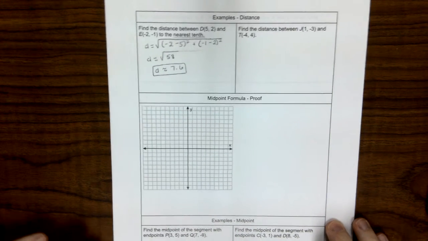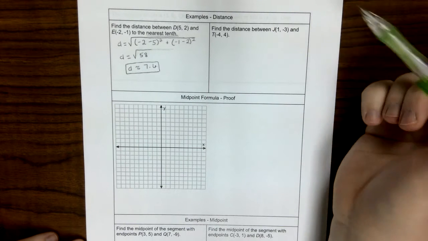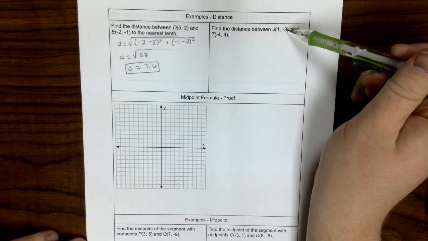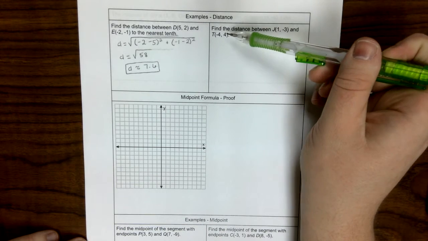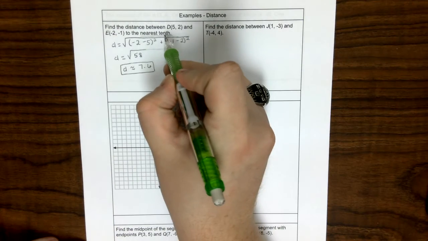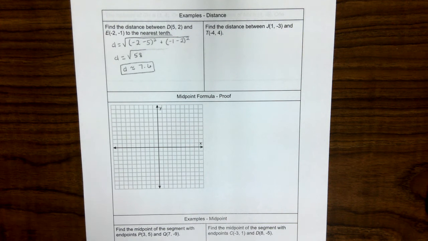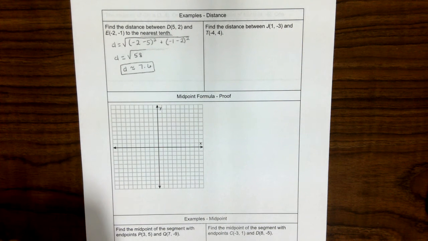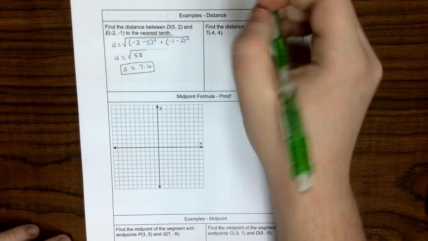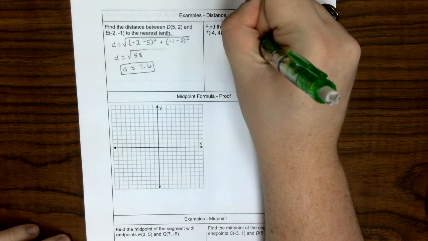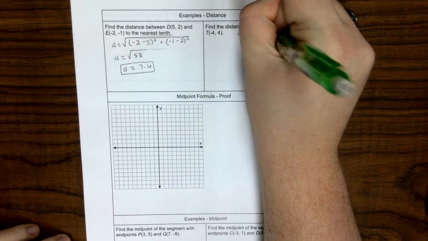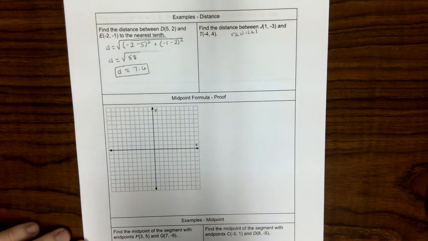Okay, let's do another one. Find the distance between J, which is at 1, -3, and T, which is at -4, 4. Notice it says nothing about the nearest 10th. This is what I was talking about earlier, that is special for honors kids. You all have had experience with simplifying square roots from honors data and measurement. I am expecting you to use that here because it says nothing about the 10th. So that's your clue that we want the radical answer left. And I'll show you how I do that.